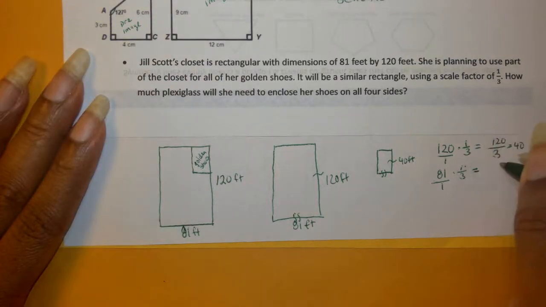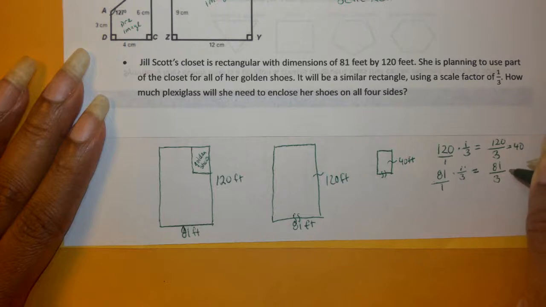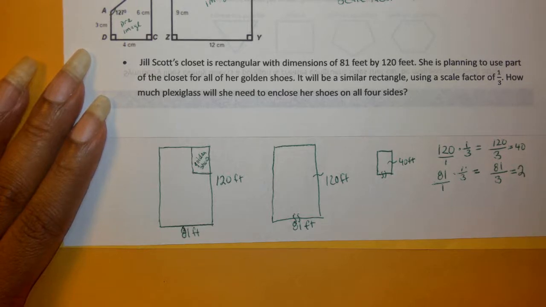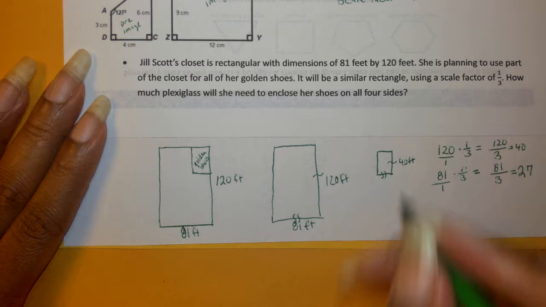And of course, in doing so, we end up with 81 divided by 3, and that should give us 6. So 6 goes into there with a remainder of 2. 21, 3 divided into 21 gives us 7. So we know we have 27 feet down here.